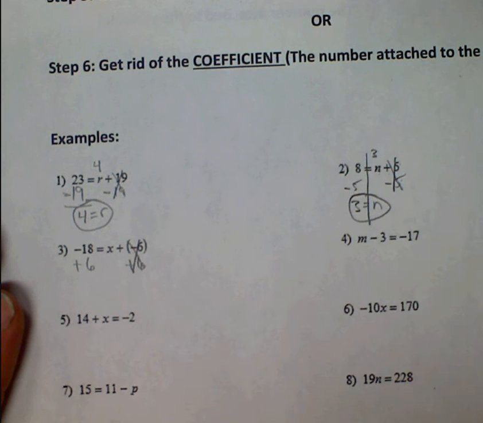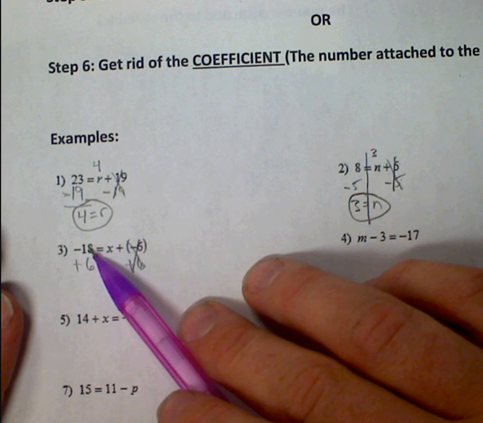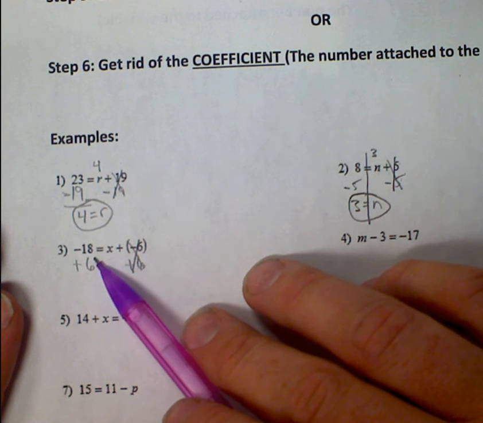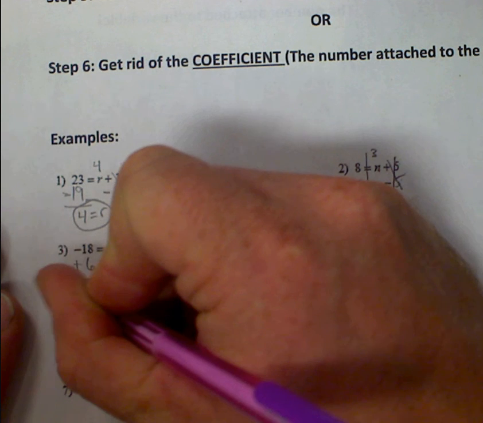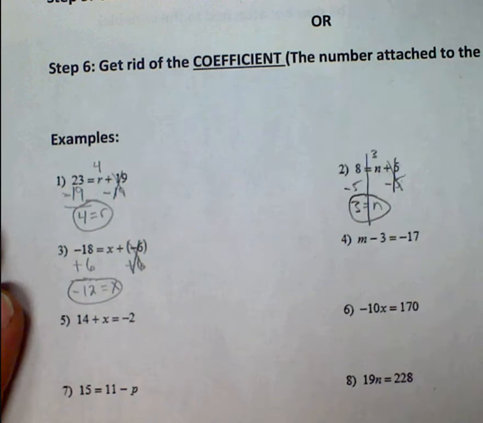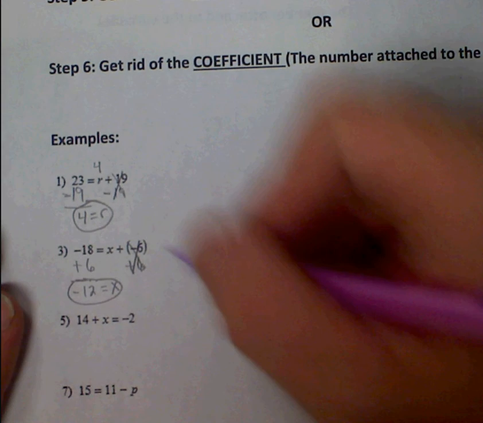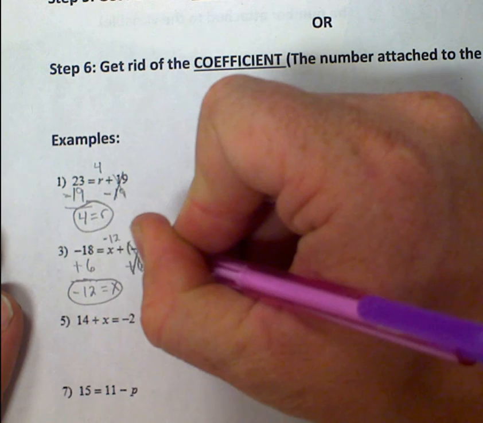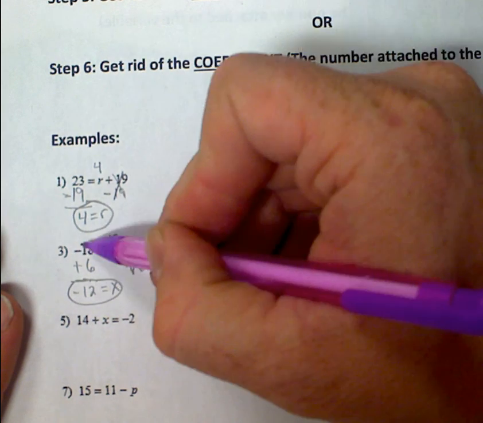Here's the reason why I taught you to add and subtract negative numbers. If I am in debt 18 but I add 6, I'm less in debt. So now I'm only $12 in debt. x equals negative 12. If I were to plug it back in, negative 12 plus negative 6, same signs, add and keep. Debt plus debt is more debt.